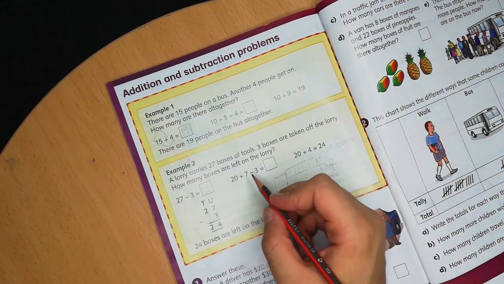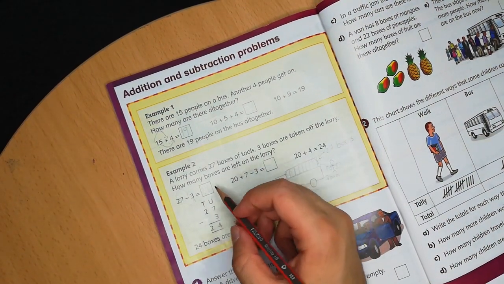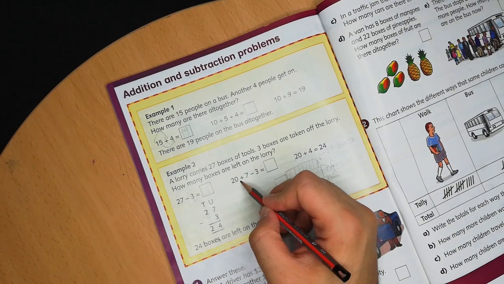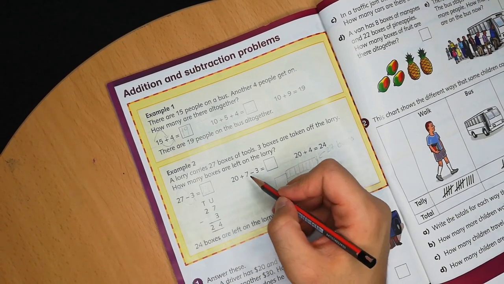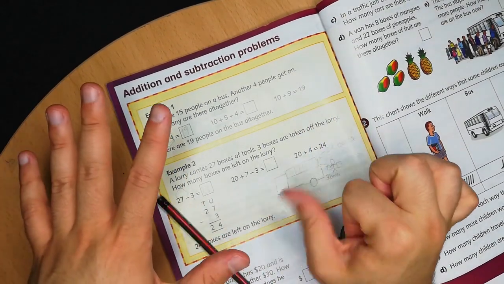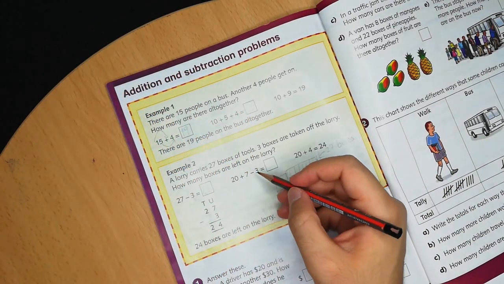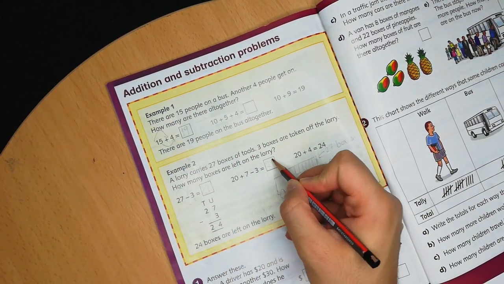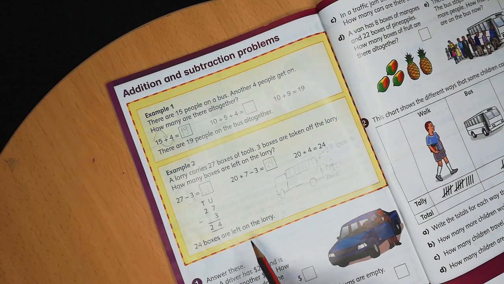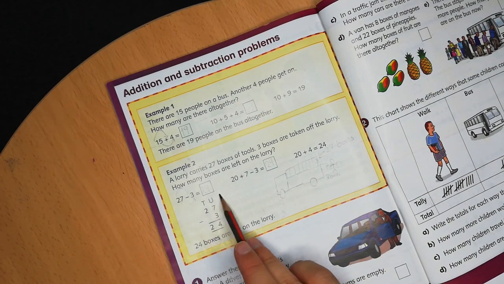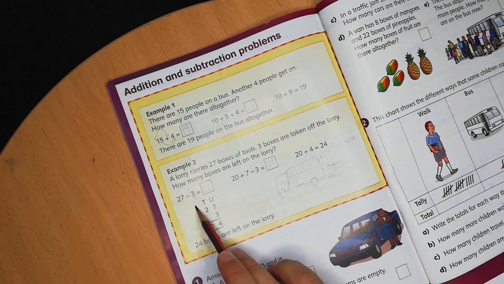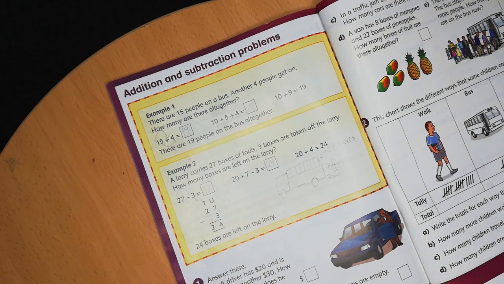So this is 24. Now, another way we could do this is we can break up 27 into 20 add 7. Take away 3. 7, take away 3. 1, 2, 3, 4. 4 add 20, 24. Same thing you did here. Another way you could do it is like this, which is a lot better and a lot simpler than using the horizontal method.